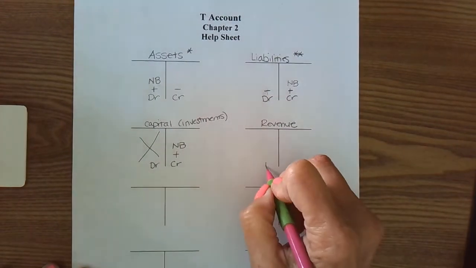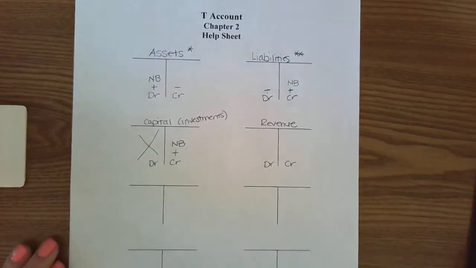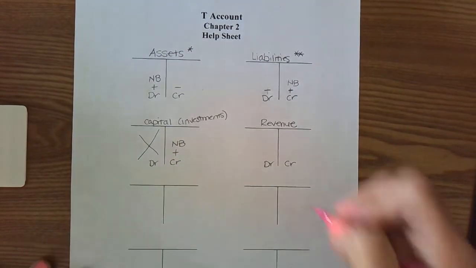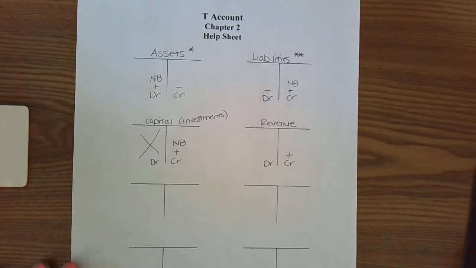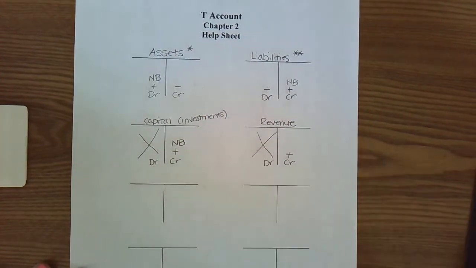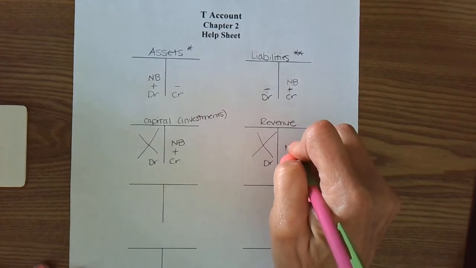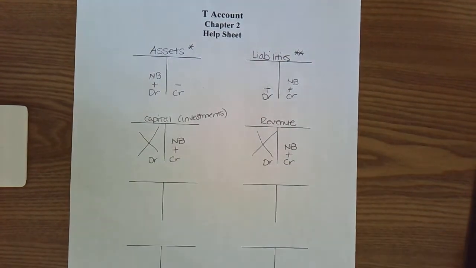All right, then to the right, the next one is revenue. And again, debit is left, credit is right. For revenue, we add on the credit side. Nothing goes on the debit side, and our normal balance is that credit side. So all revenue will go into our T account for revenue.